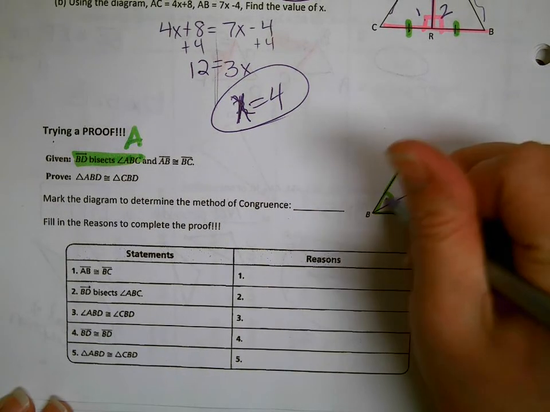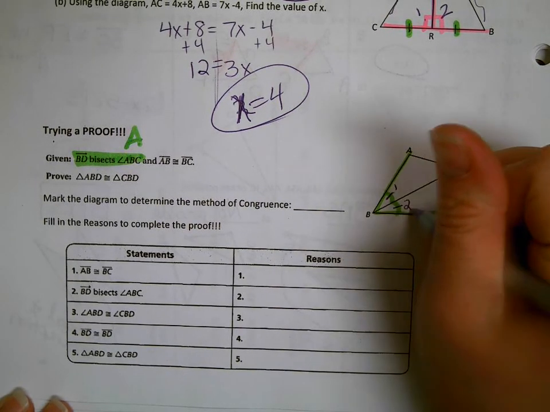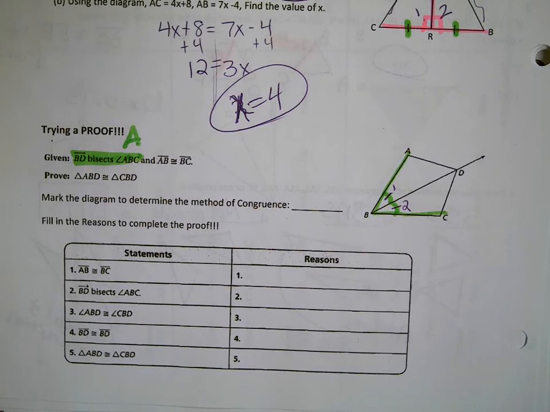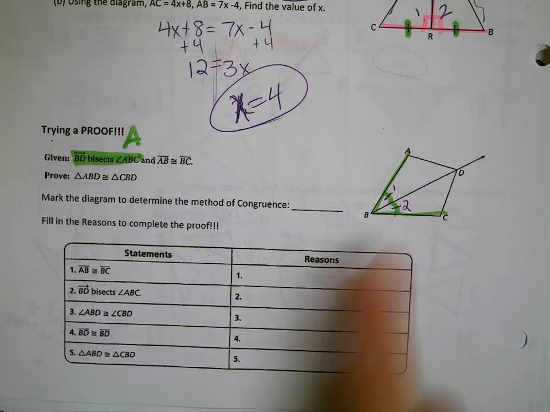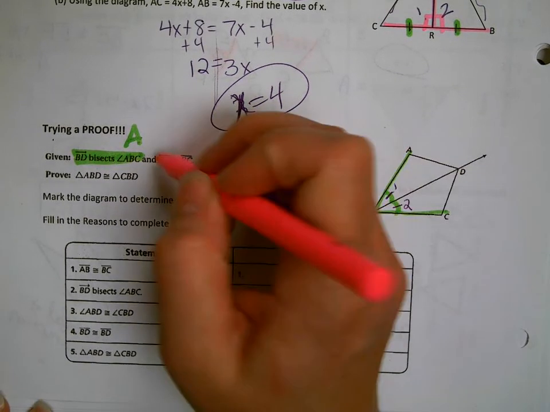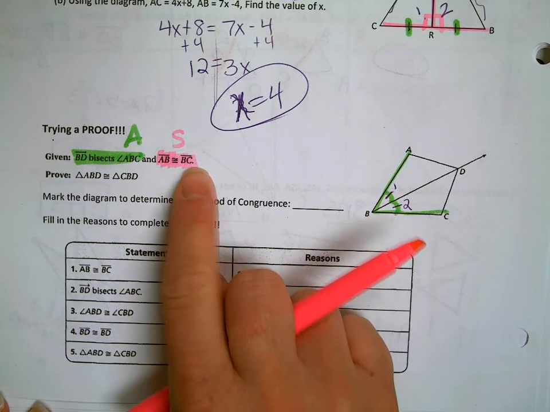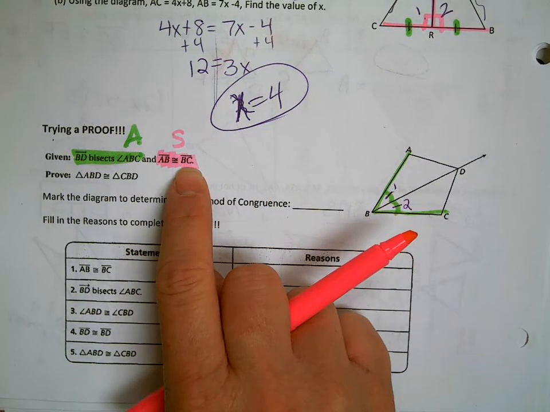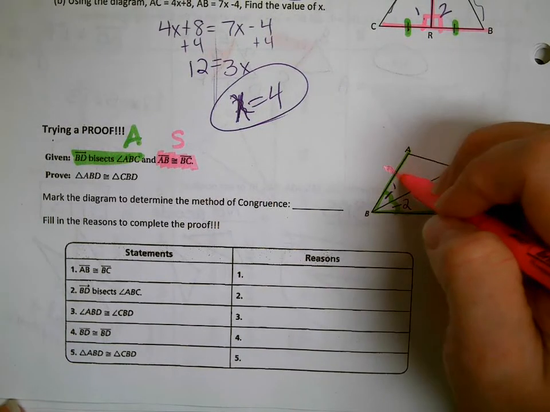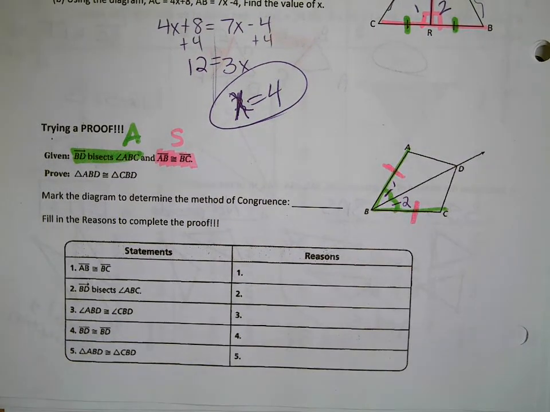So we have 2 equal angles here. I'm going to put a 1 and a 2. It's an automatic piece for me. Every time I mark it, I put the 1s and 2s in. Next, they tell us AB is congruent to BC. Now that's a set of sides. It's a segment AB and a segment BC. So AB and BC are equal.